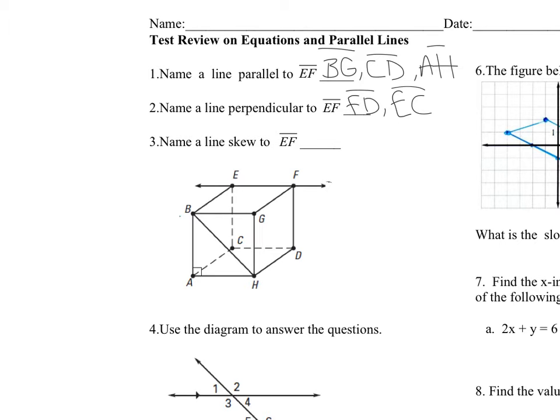But basically skew means not parallel, not perpendicular, not intersecting, really not doing anything, just kind of off in a different plane, not coplanar. So with EF again being right here, you're looking at these two lines here, and then at the bottom, these two lines here. Anything else is either going to be parallel or perpendicular.